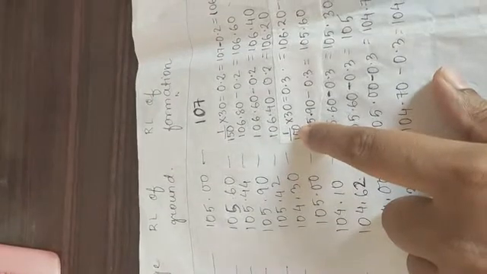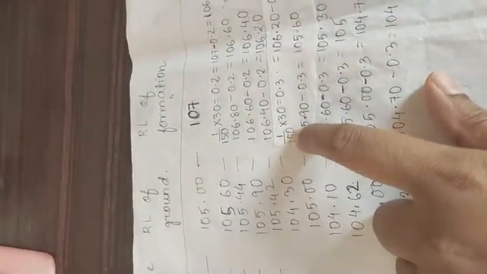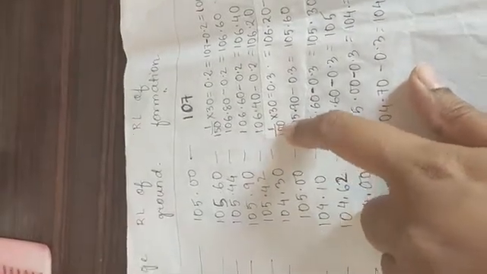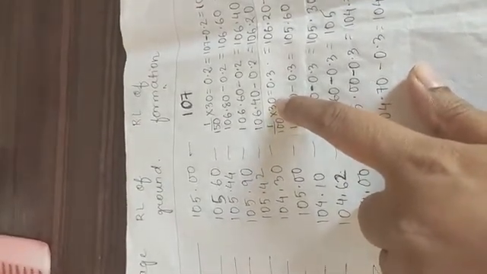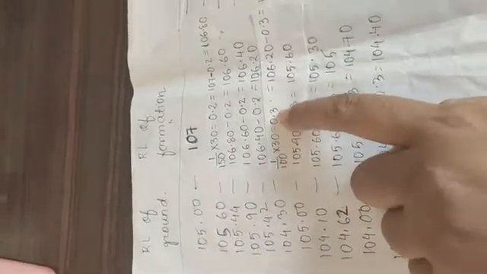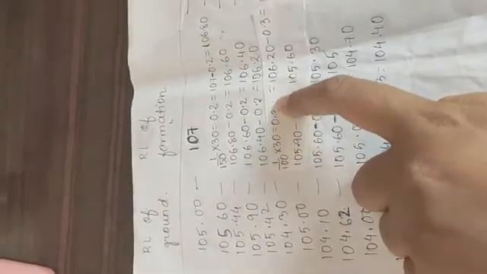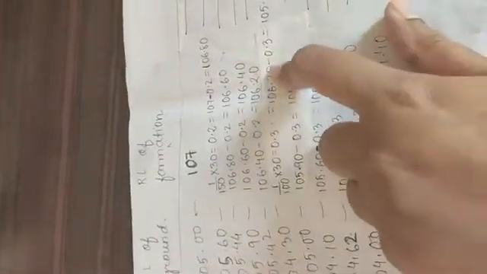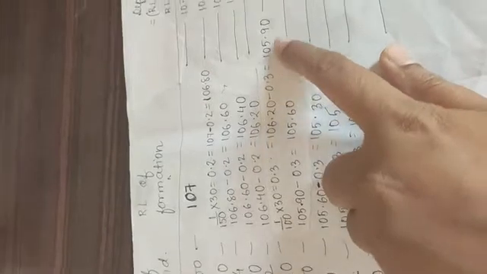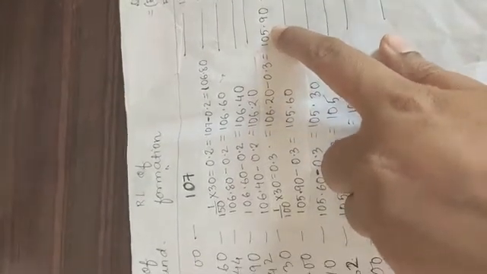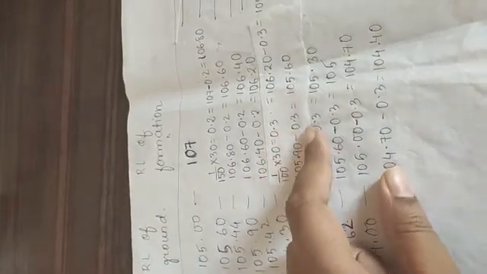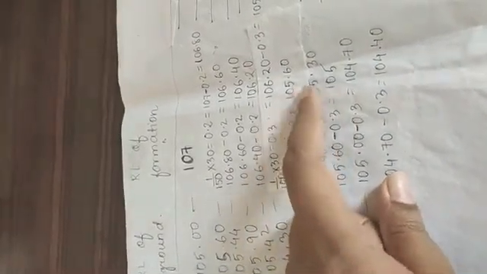In the 15th chainage, they are saying that it's 1/100. The slope is 1/100 when you see in the question. So it is 1/100 into 30. 30 is again the length of the chain and you get the answer as 0.3. Now again from RL of formation, that is 106.20, you are going to deduct 0.3 and this is 105.90. So from here till 20th chainage, you are going to deduct 0.3 from every value.